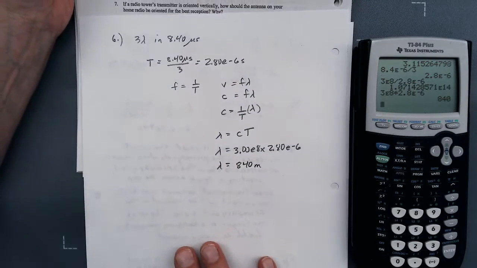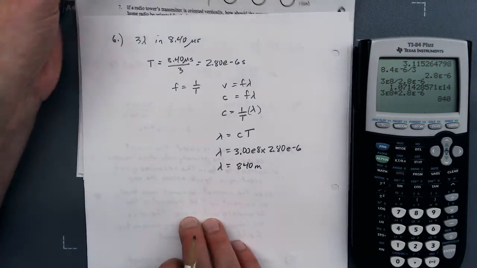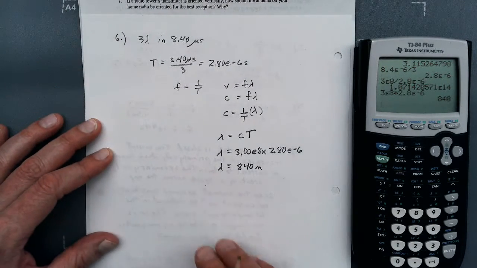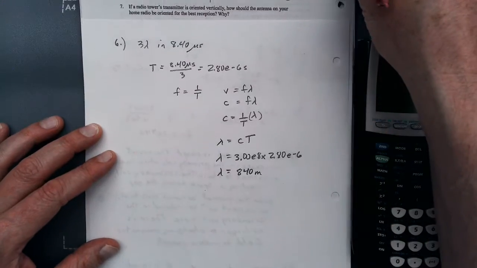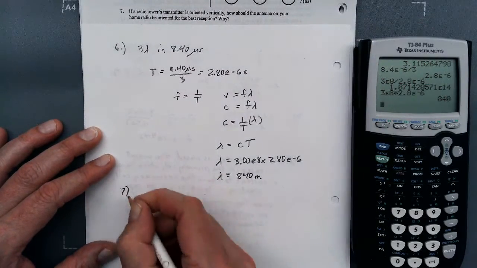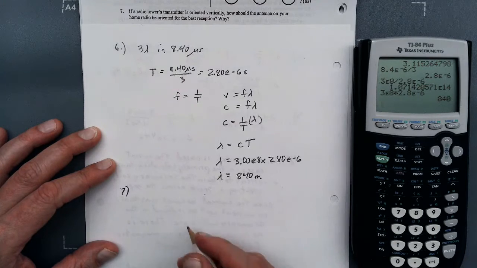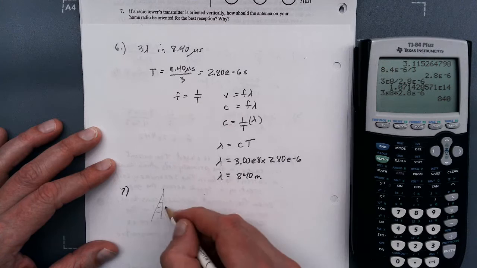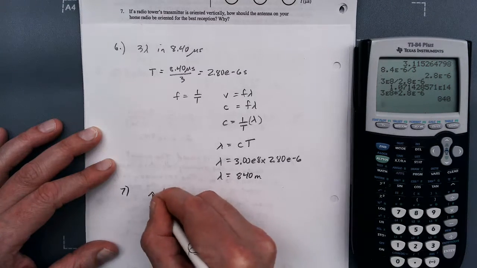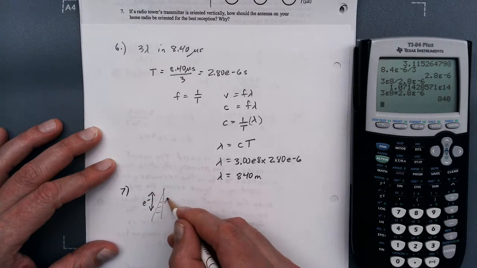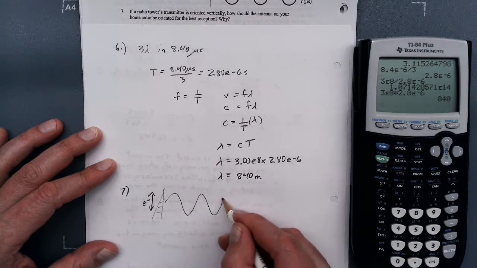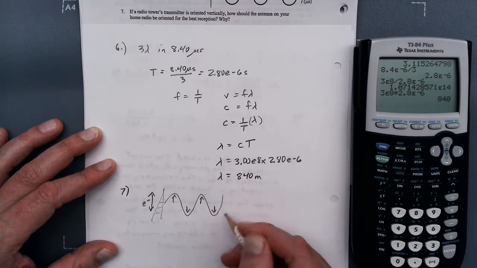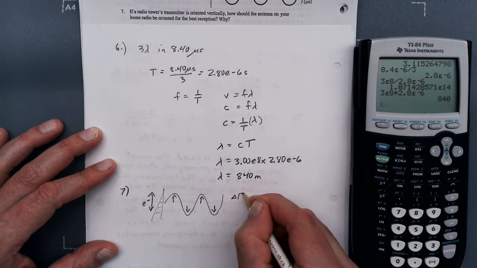If a home radio tower's transmitter is oriented vertically, how should the antenna on your home radio be oriented for best reception? And why? Okay, so for question number 7, you want to think about the idea of the radio tower being oriented vertically. And so the radio tower itself is, of course, having electrons moving up and down vertically, which creates a changing electric field that moves vertically. Okay? And so this is your changing electric field.